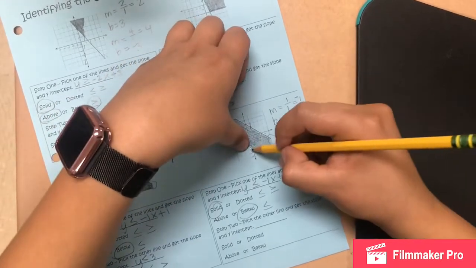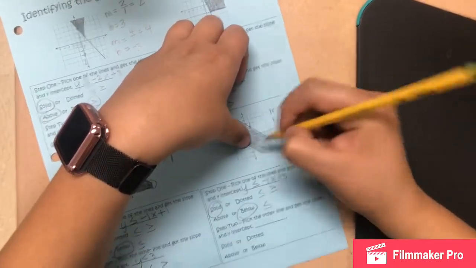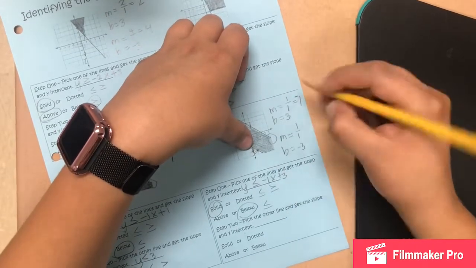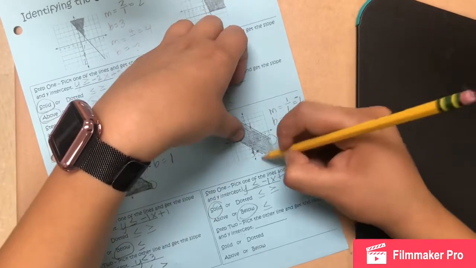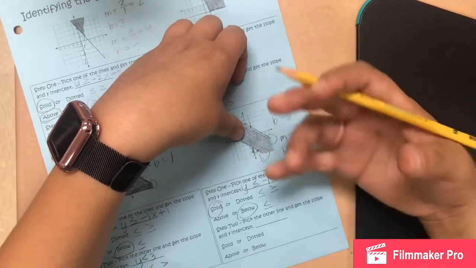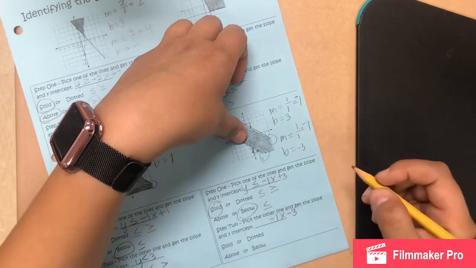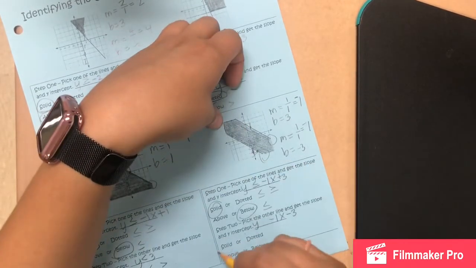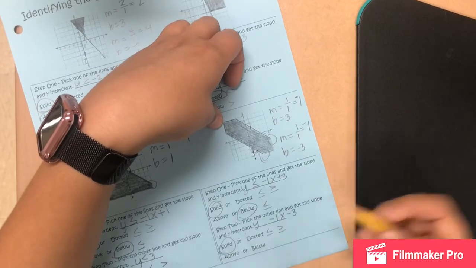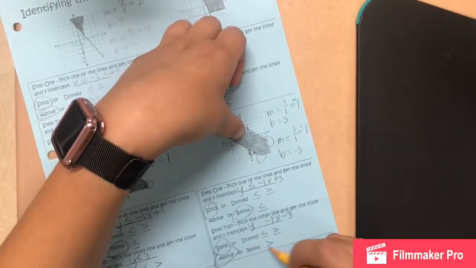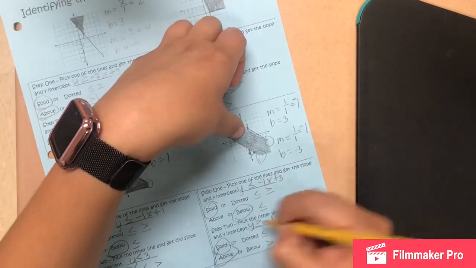So the y-intercept is negative 3. The nearest point is right next to it, so it's 1 over 1, which is 1. And it's also negative 1 because it's going down. So it's negative 1x minus 3 this time. Since it's a solid line, it's less than or equal to or greater than or equal to. Since it's shaded above, that means it's greater than or equal to negative 1x minus 3.